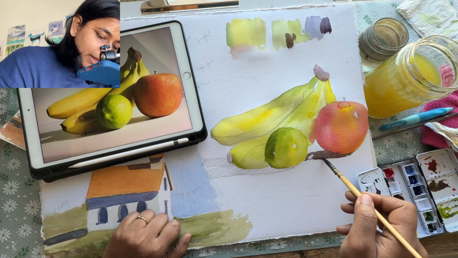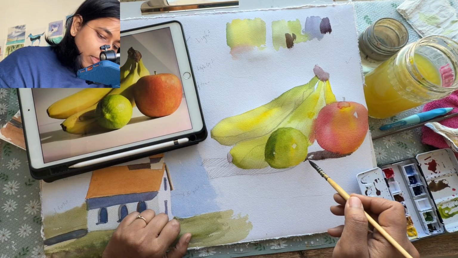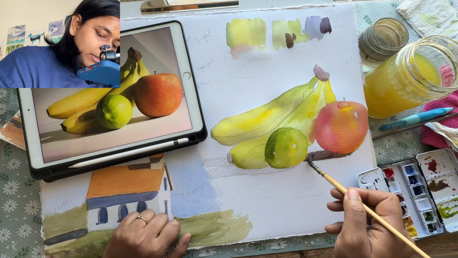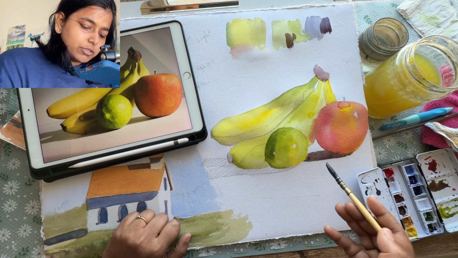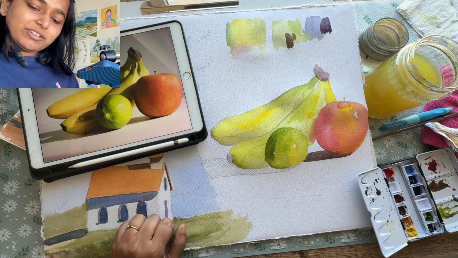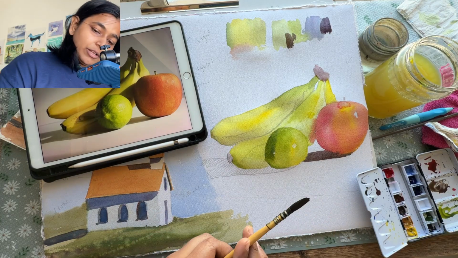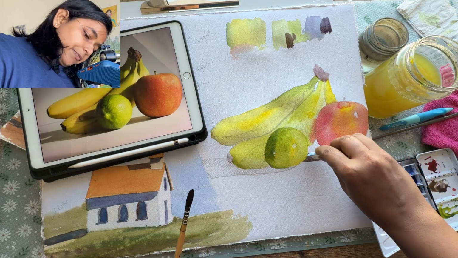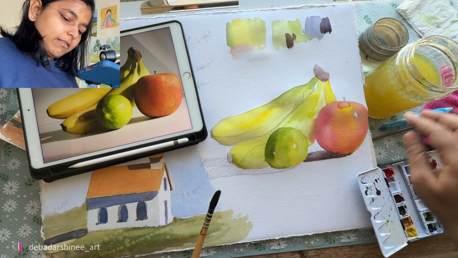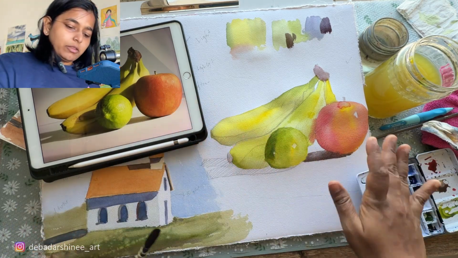I don't mind mixing. So watercolor is like, you shouldn't control watercolor. Watercolor should control you. So I'll just lift some color out because I see some brightness on that other side.